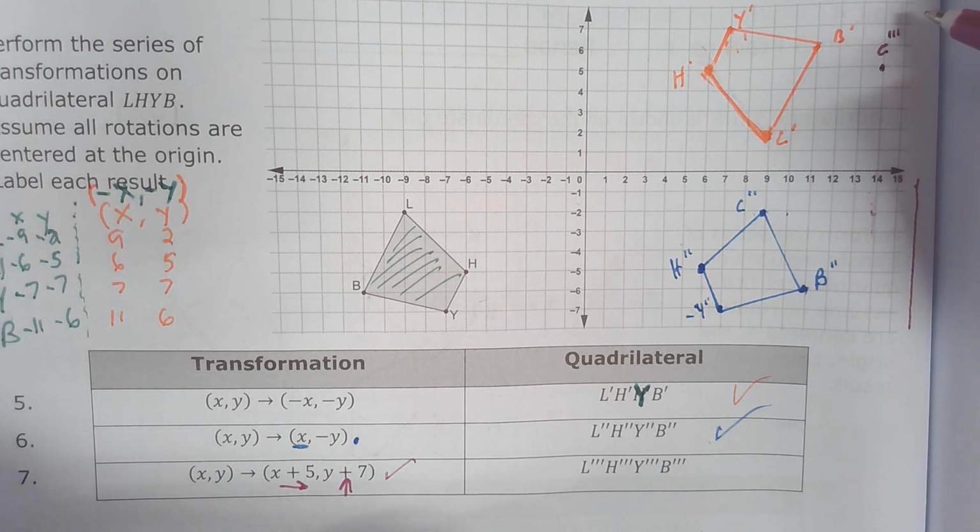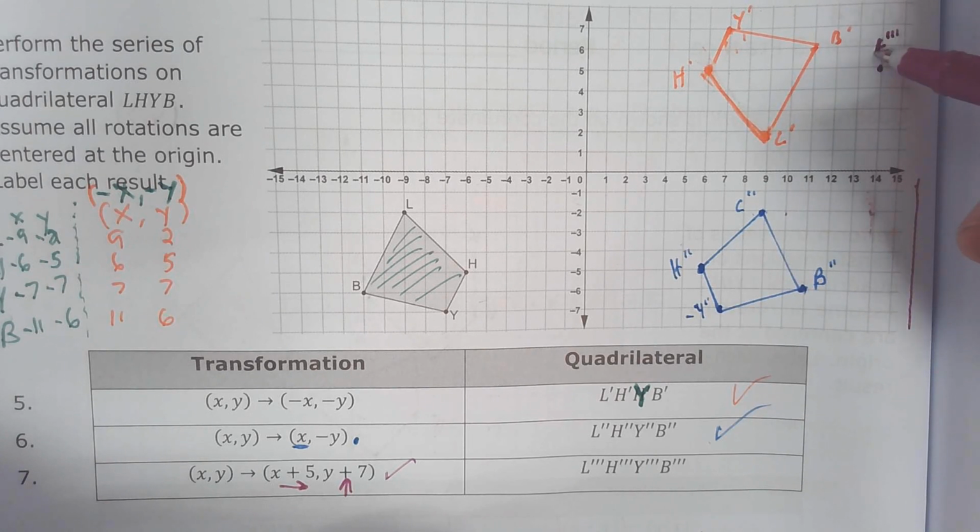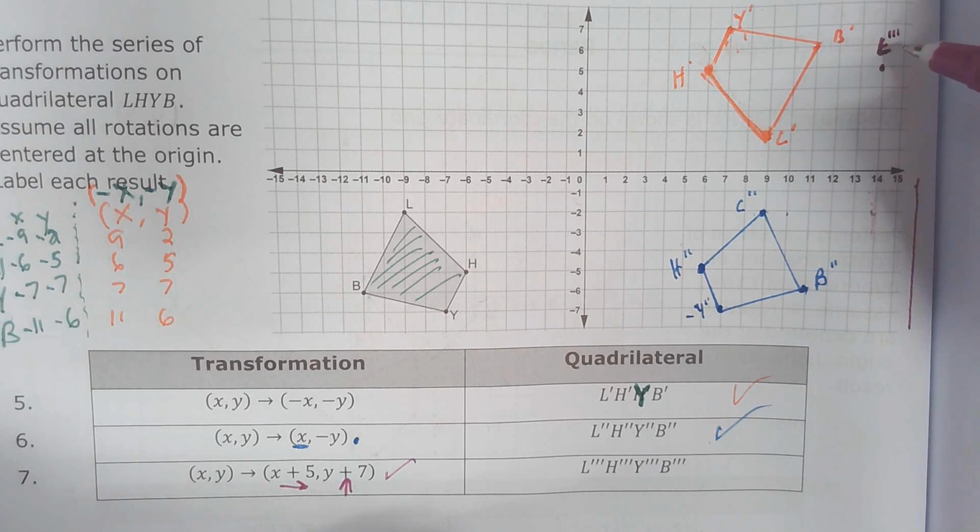Why did I start calling this C? Well, it's L. L triple prime. Okay. And then we're going to have B. This one's the one that goes off the map.